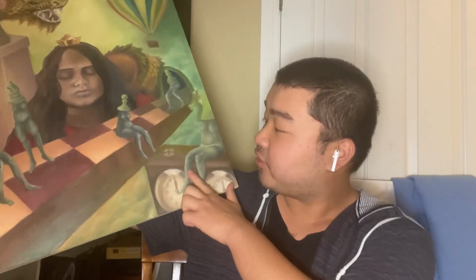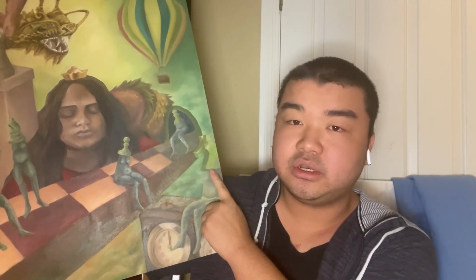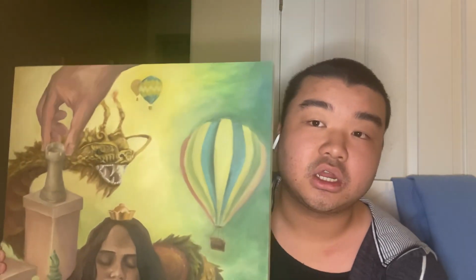For this figure over here, the legs were a reference from one image, the torso was another, and then the head was another as well. It was a chess piece. So if you can, get creative with it. Stitch your elements together to create something new and interesting. And if you do that consistently, your piece will turn out very original.